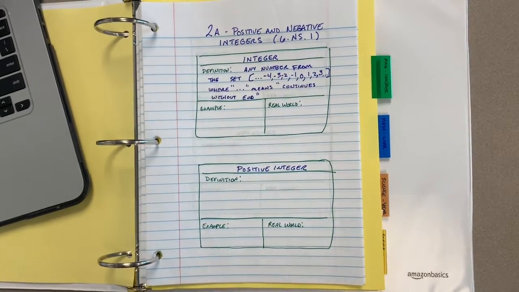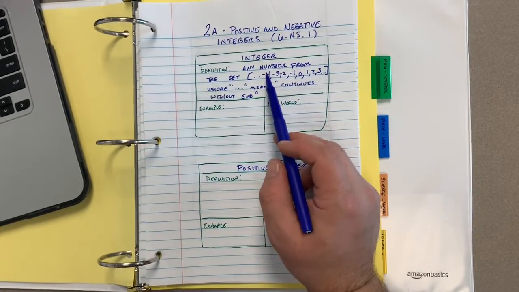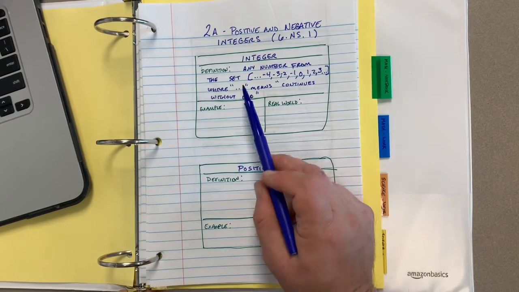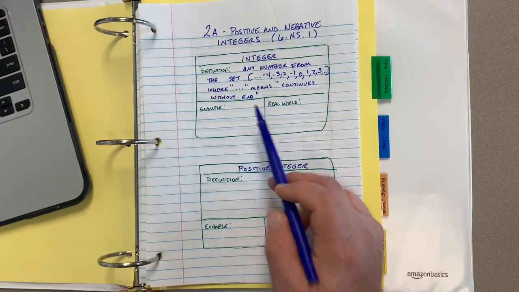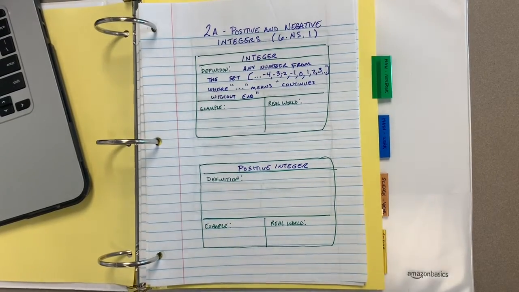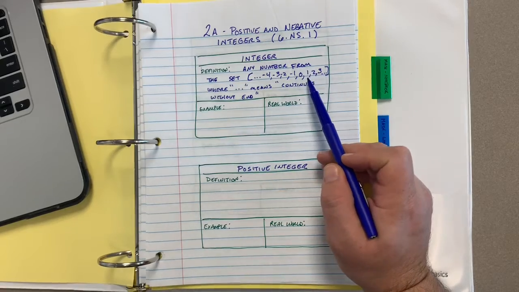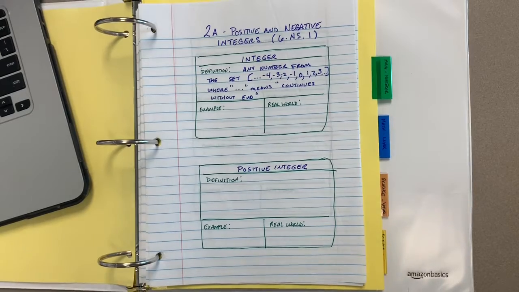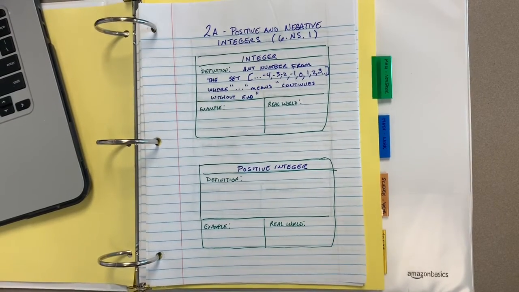So again, an integer is any number from this set: -4, -3, -2, -1, 0, 1, 2, 3, 4, 5, 6, 7, because these dot, dot, dots mean that we're going to continue without end. So as you notice here, all these numbers are whole numbers. You don't see any decimals and you don't see any fractions. So the numbers that you've dealt with since kindergarten, like 1, 2, 3, 4, 5, 6, 7, 8, 9, 10, 11, 12, on and on and on, all the way into infinity. These are our integers. If you start getting into decimals or fractions, they would not be considered an integer.